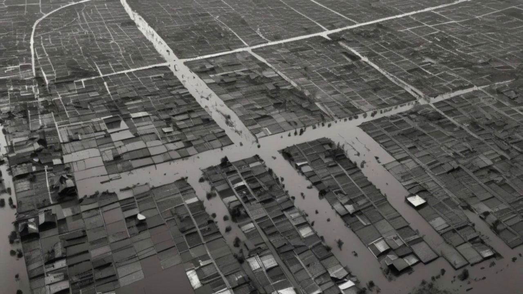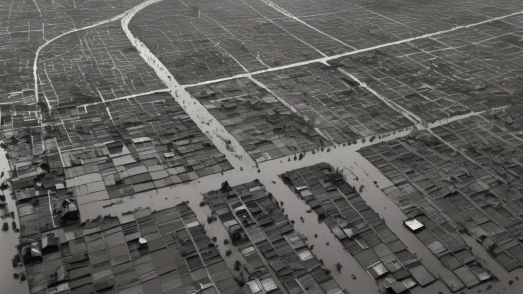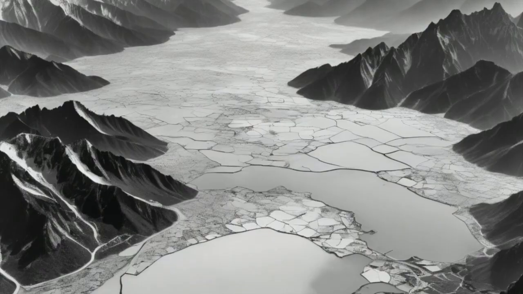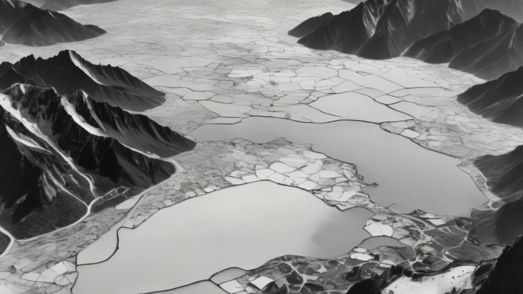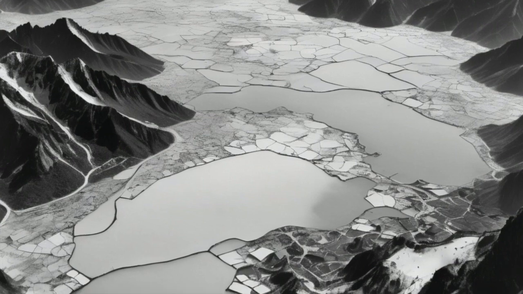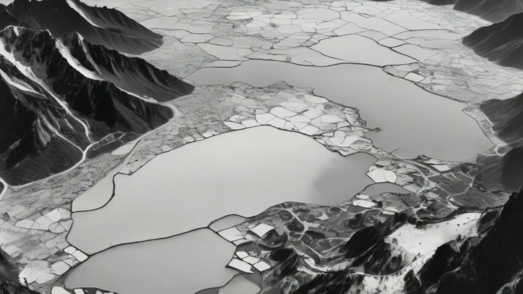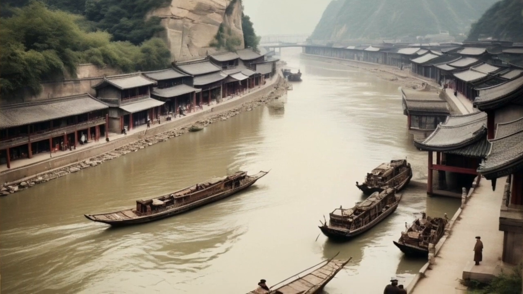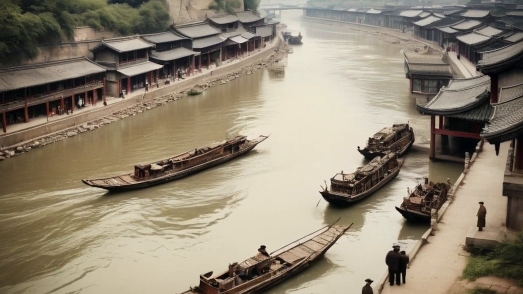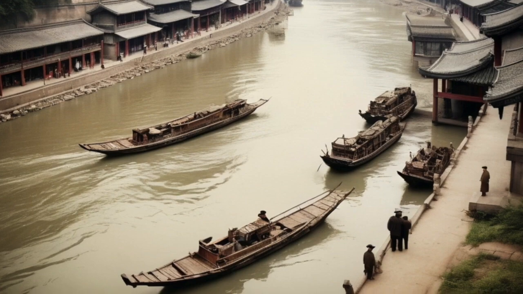Entire towns and villages were swallowed by the advancing waters. The floods swept through the landscape with unstoppable force, destroying homes, farmlands, and infrastructure. Roads and railways were submerged, cutting off communication and transportation routes, making it nearly impossible for aid to reach the affected areas. The situation was dire, and the people caught in the flood's path had little chance to escape.